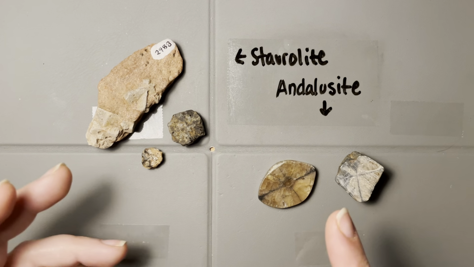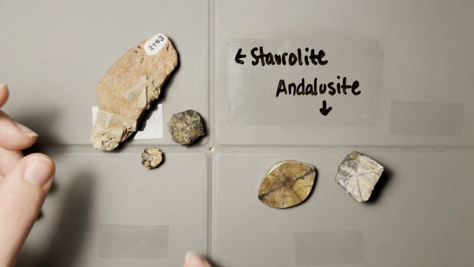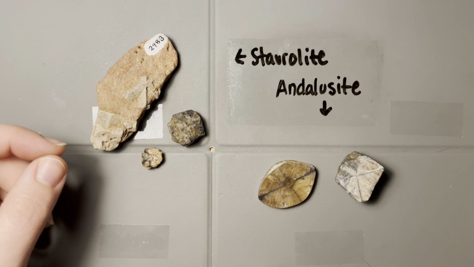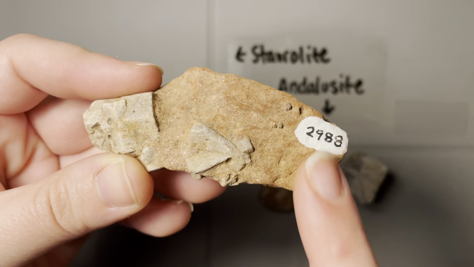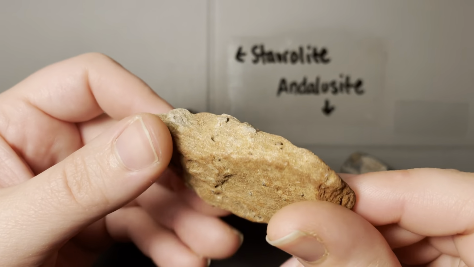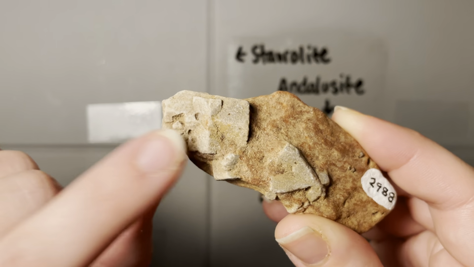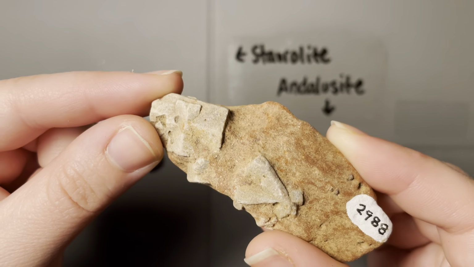So we'll start with Staurolite up here. I chose these two together because they kind of have a similar uniqueness. But Staurolite, the first thing that catches my eye is the twinning. So Staurolite is very, very commonly twinned. This brown host rock is probably a really fine-grained schist or a phyllite here, metamorphic rock. But what I'm looking at are these light brown crystals here.